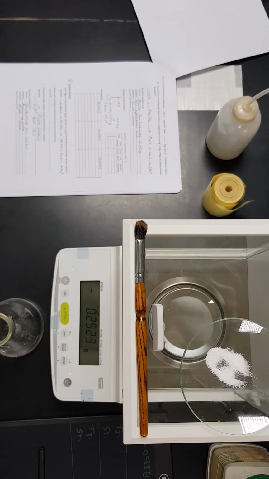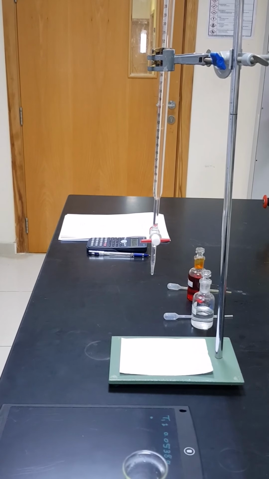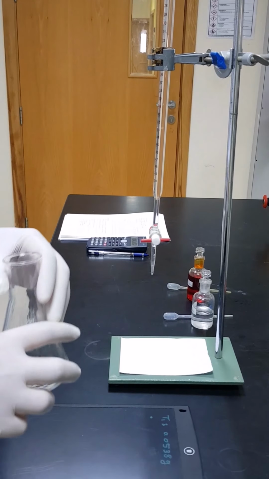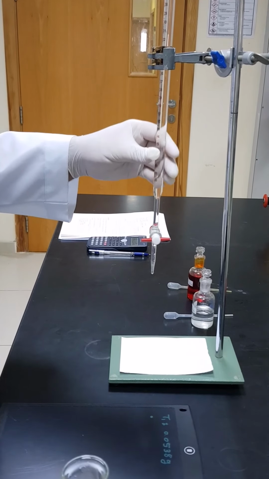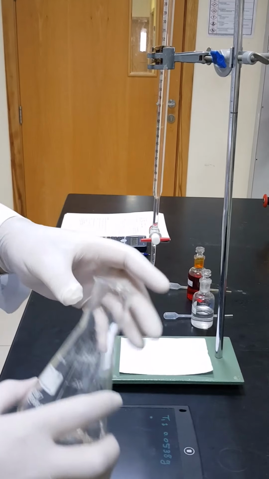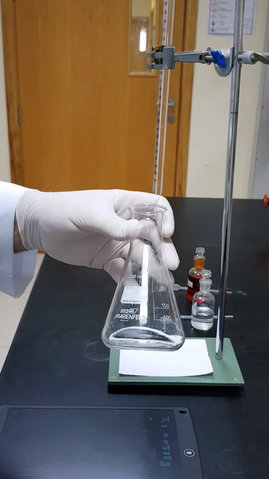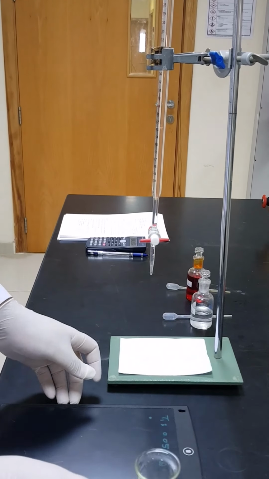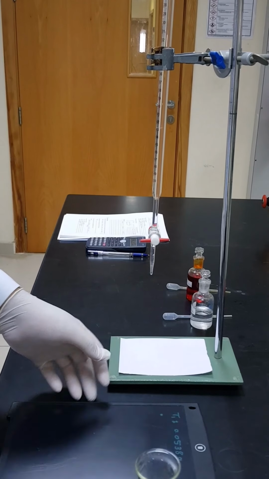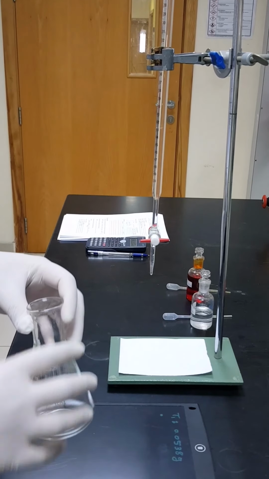Now we are going to proceed with the titration. Now we are going to proceed with the following part of the experiment, which is standardization of the prepared HCl solution using sodium carbonate. This is the amount of sodium carbonate we got from the balance, and we dissolve it in a small amount of water, distilled water for sure.